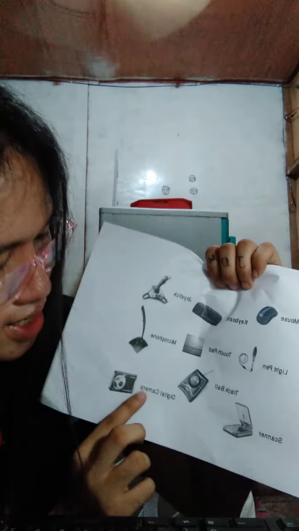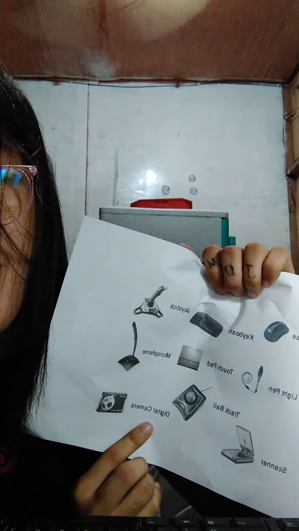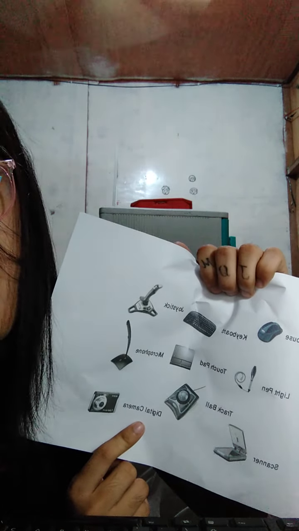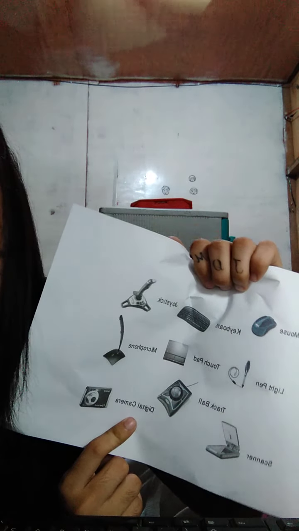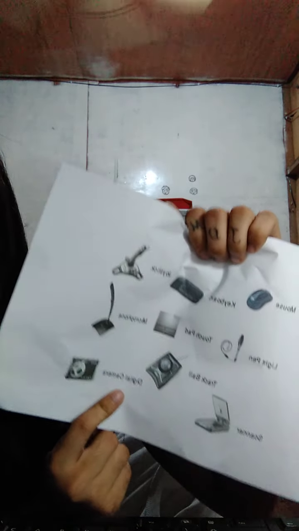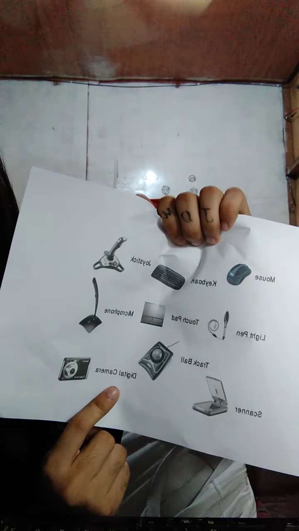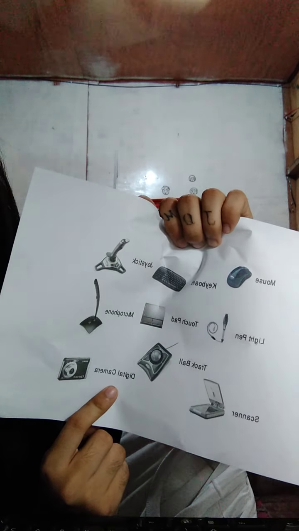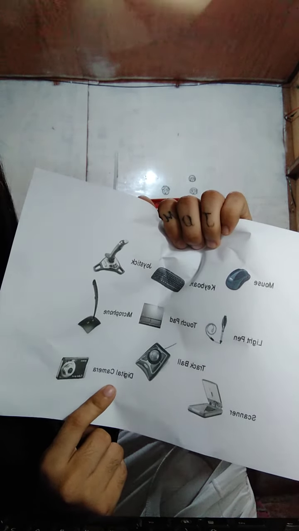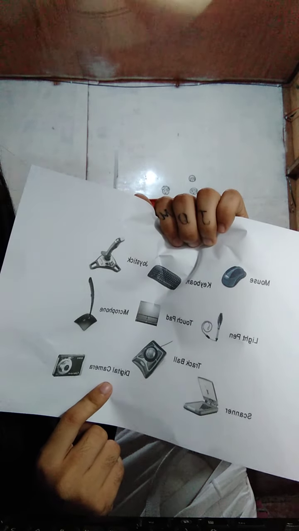The next and the last is a digital camera. A digital camera is a hardware device that takes photographs and stores the image as data on a memory card. A digital camera may be considered both an input and output device, as it can both take pictures and send them to your computer. So these are the examples of input devices.